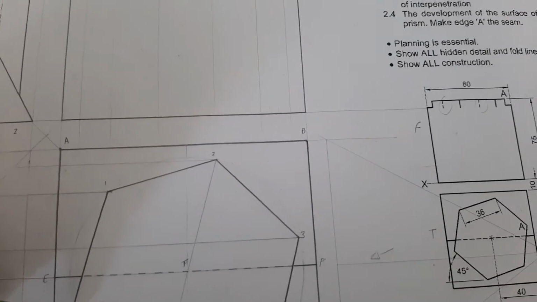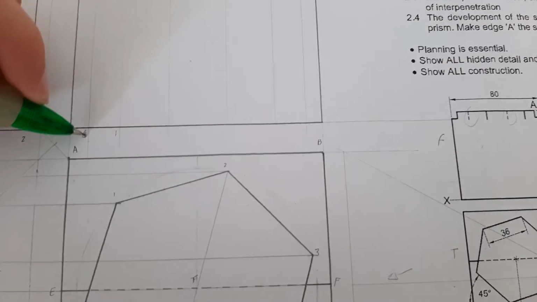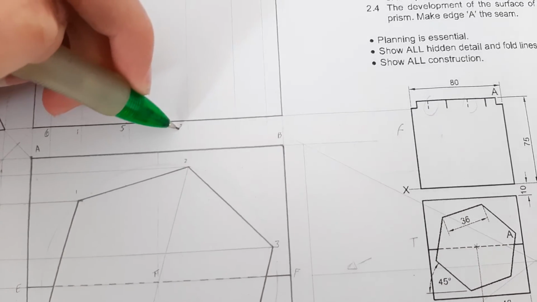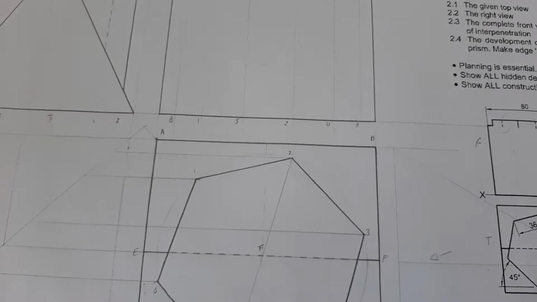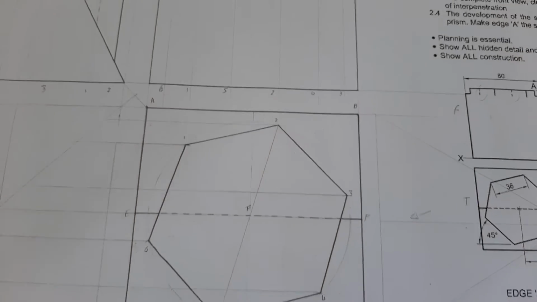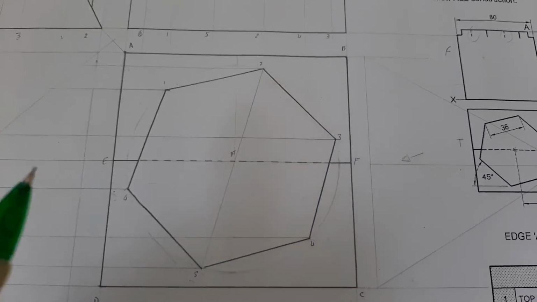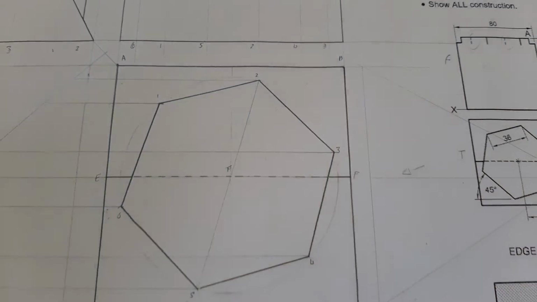So this line is obviously 6, then we have 1, that looks like a 0. Then we have 5, 2, 4, and 3. Once again, like I said, these just help us when we're doing our views. So we have 3, 4, 5, and 6 that we know we'll definitely see if we're looking from the front view. They'll be our solid lines.